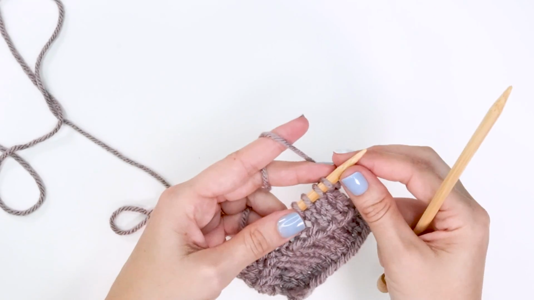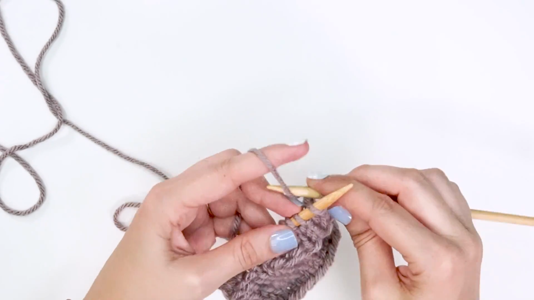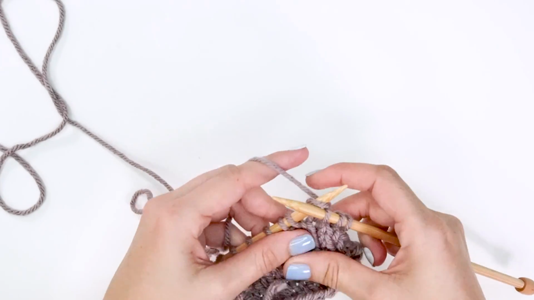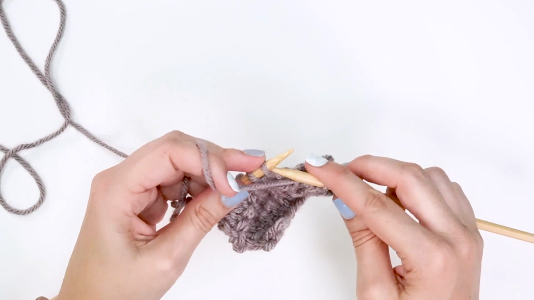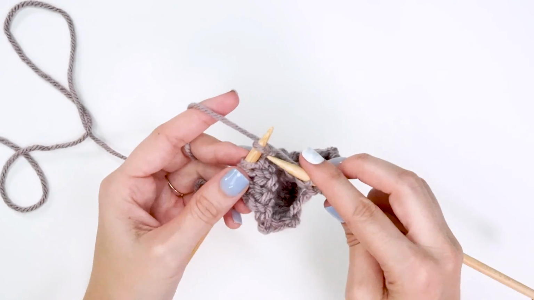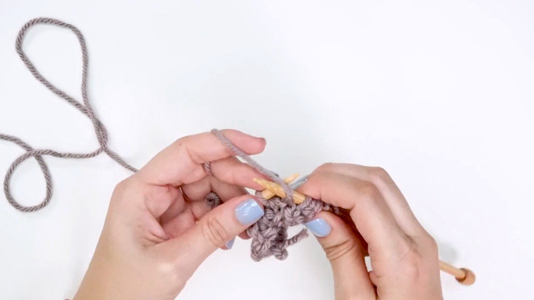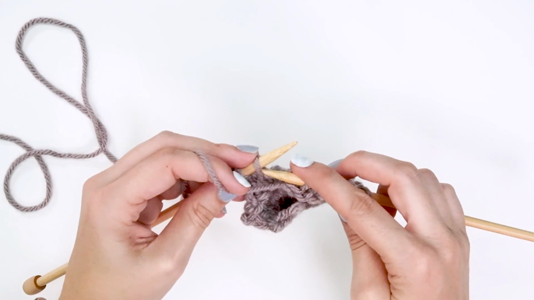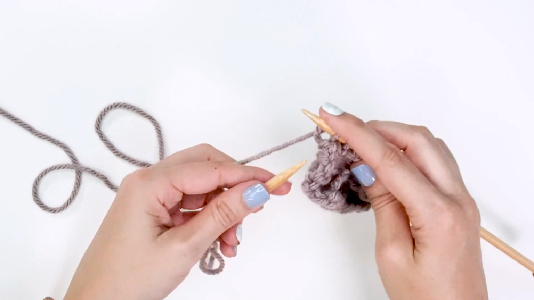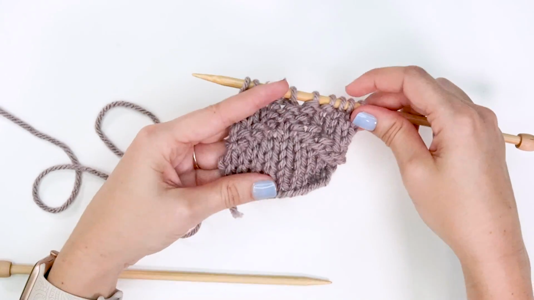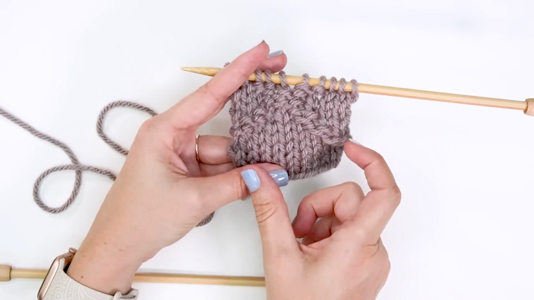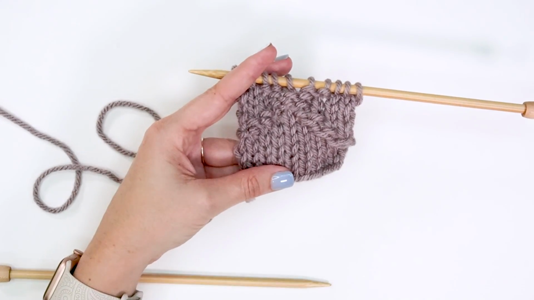For row 7, we will start with a knit 3, purl 2, knit 1, purl 2, and then knit 2. And that's the end of row 7, and we can see our purls and knits really taking shape here where they will make a diamond. When you're doing more than one repeat, these will connect.